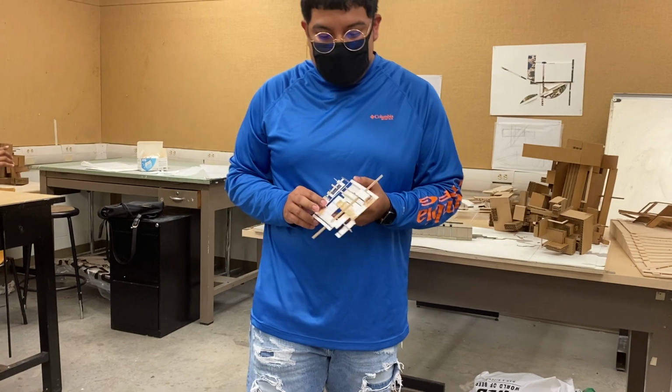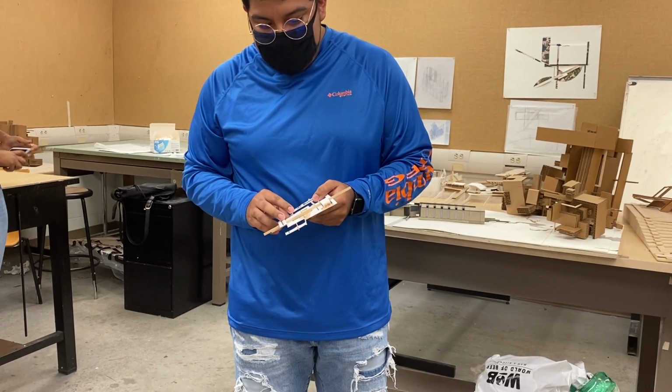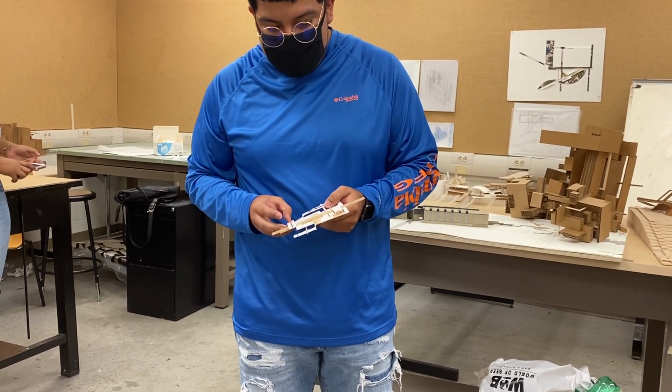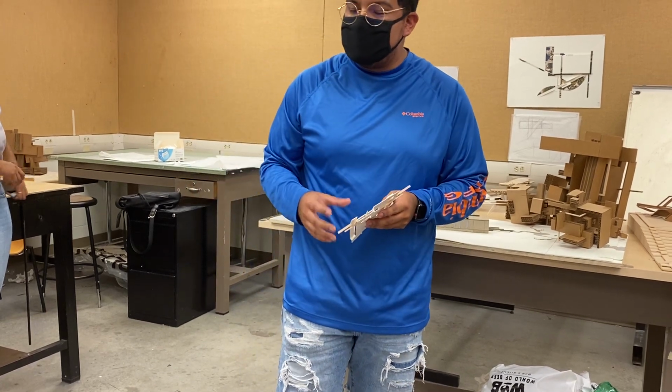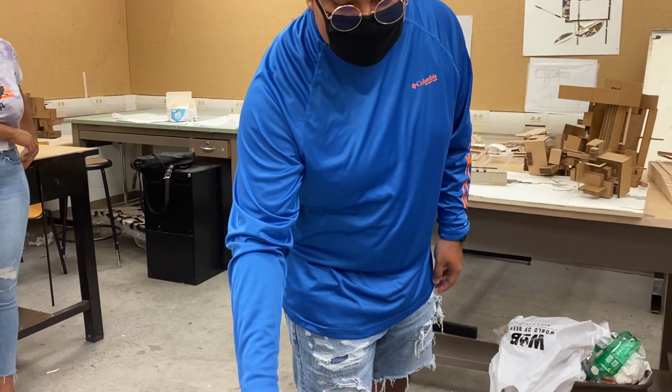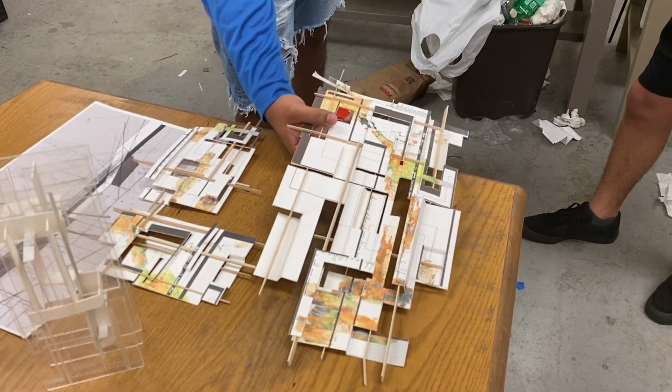But for the small ones, you can add a little bit more detail to give it more meaning. Since it's smaller, you can add more stuff to it, whereas for the big ones, you can use bigger sticks.